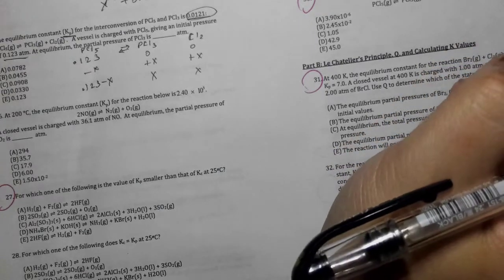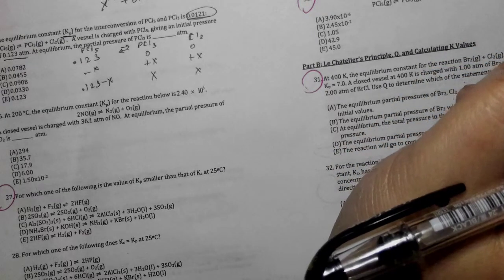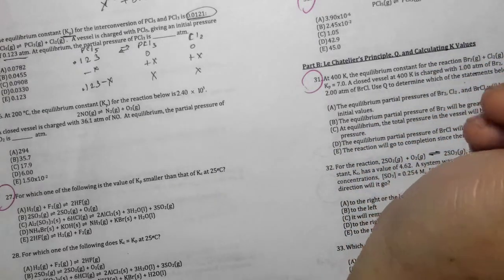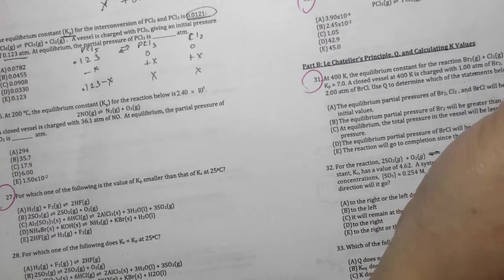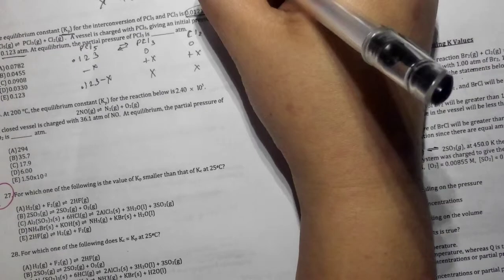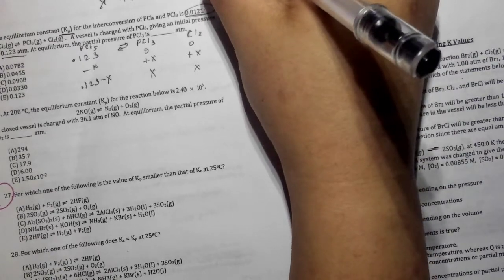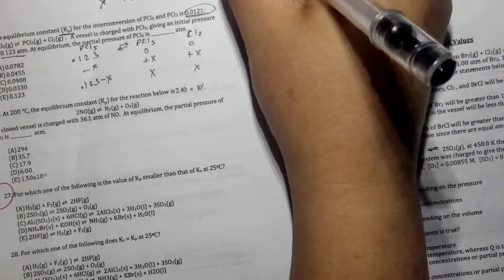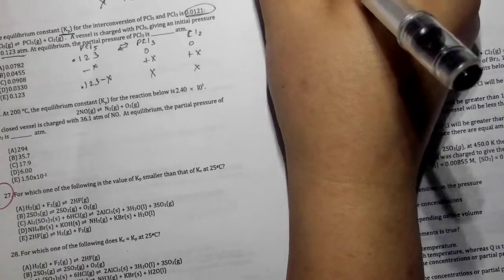Now you gotta do the equation again. B squared minus 4ac. And then you're gonna solve for x. So, negative b plus or minus the square root of b squared minus 4ac, over 2a.